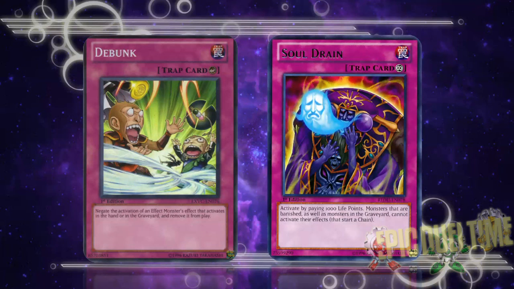Another couple good examples are Debunk, which negates the activation of an effect monster's effect and banishes it. Again, we're seeing negating the activation. And then Soul Drain. Activate by paying 1,000 life points. Monsters that are banished, as well as monsters in the graveyard, cannot activate their effects. So it means they can't try to start their effects. Debunk says, well, I stopped you from using the effect, and we're going to pretend it didn't happen. And Soul Drain's going to say, you can't even try to start it.